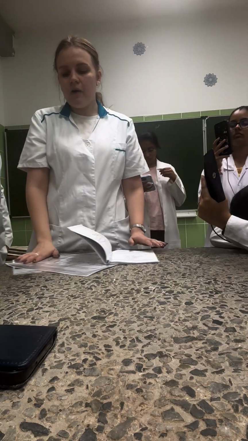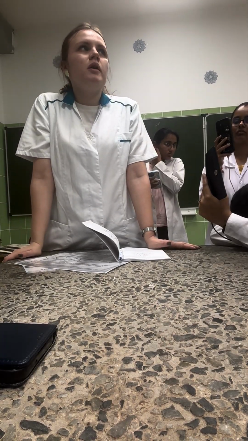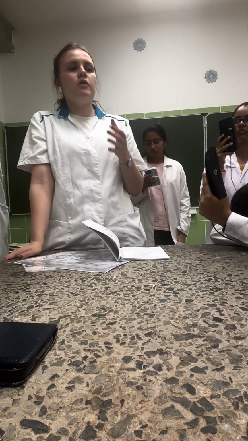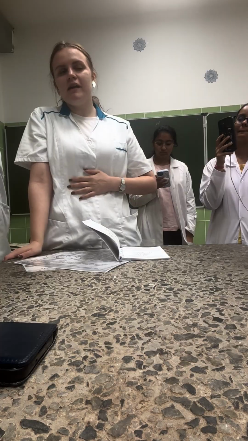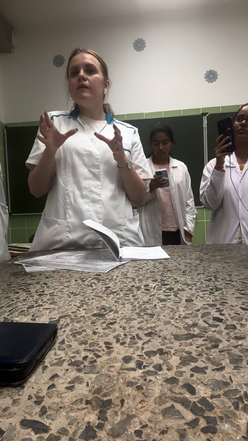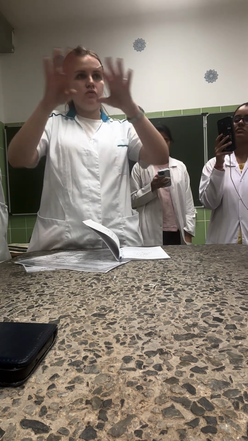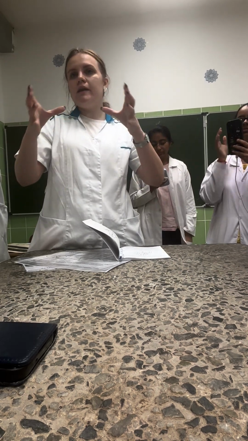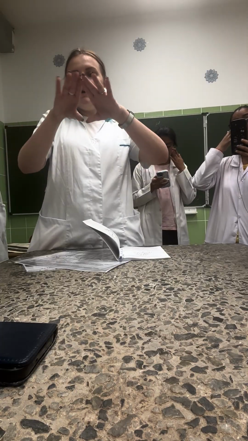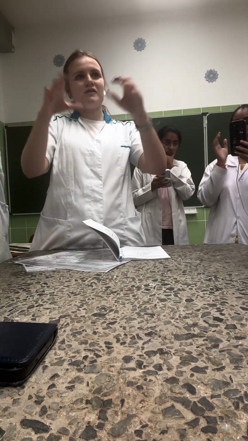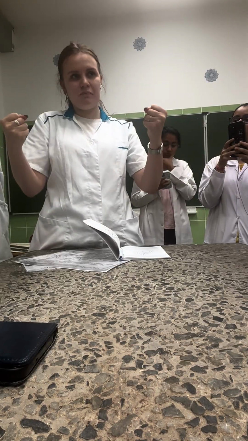So how can doctors understand what problem happened with a person's liver? For example, a person says he has a pain in the abdomen. Our liver has no pain receptors, but our liver has a capsule. And when the liver is enlarged by disease, this capsule expands.